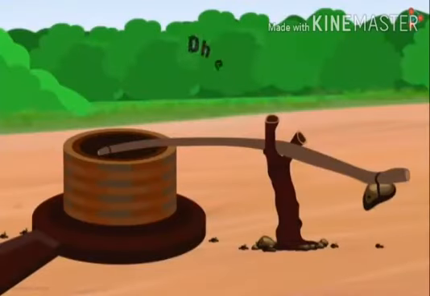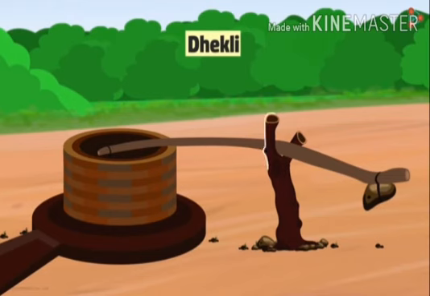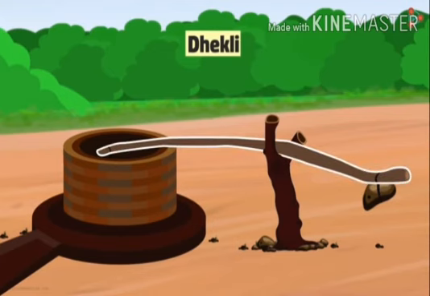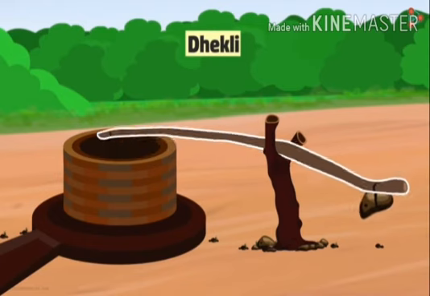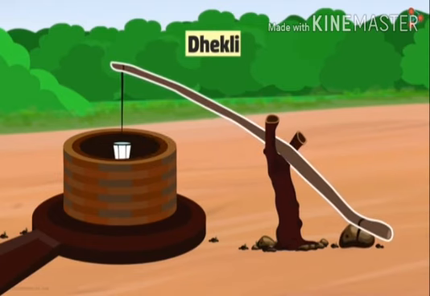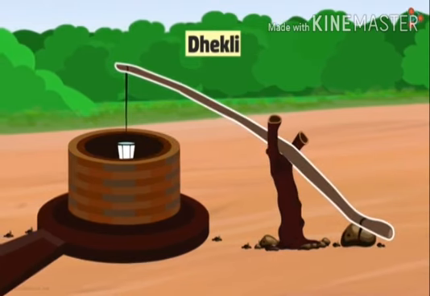What about the dhekli? This system of irrigation requires two people or a load needs to be kept attached to the log. Which log? Can you see that V-shaped log is fixed to the ground in an erect manner? Now there is another log that is placed between its forked branch. This log has a bucket attached to one end. When the log is moved, it helps lower the bucket and get a bucket full of water from the well.